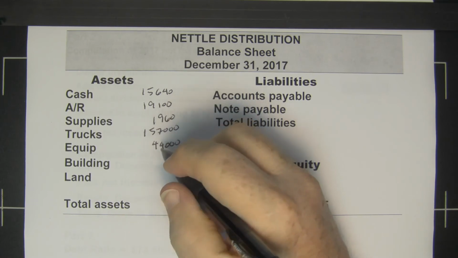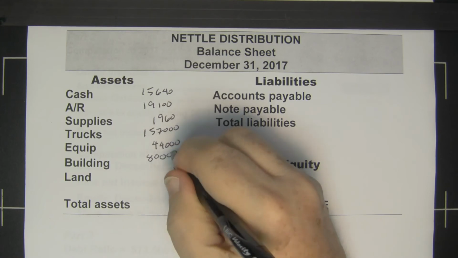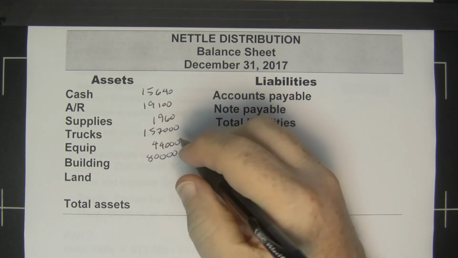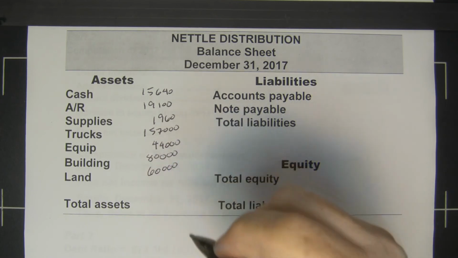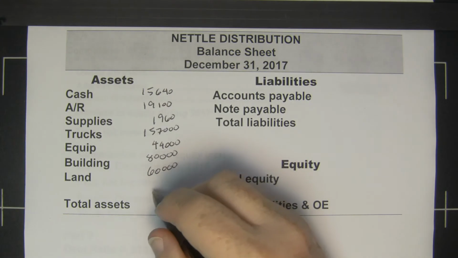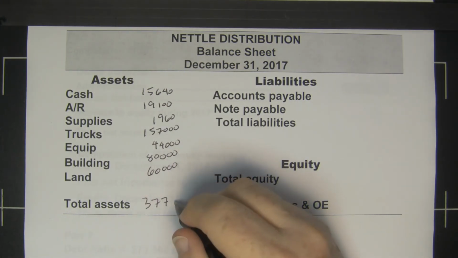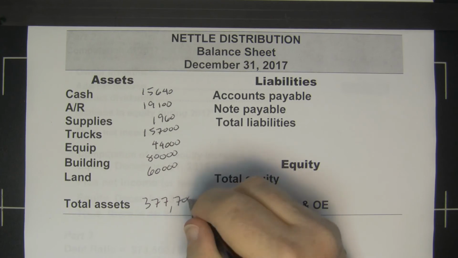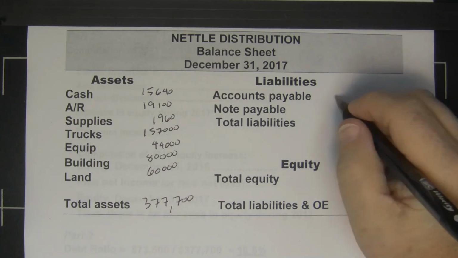We bought a building this year. That's $80,000. And we bought some land. Comes in handy if you buy a building. Got to put it somewhere. $60,000. So when we add these up, our total assets come to $377,700.